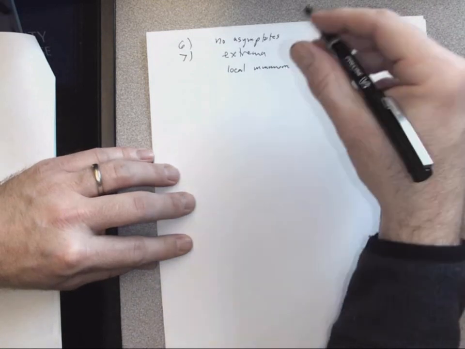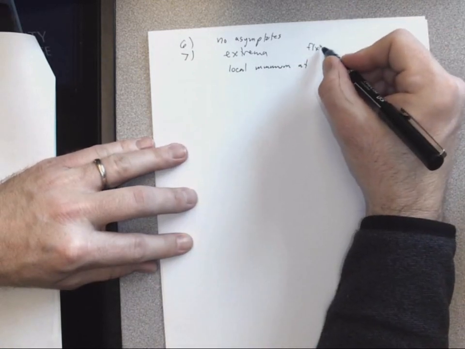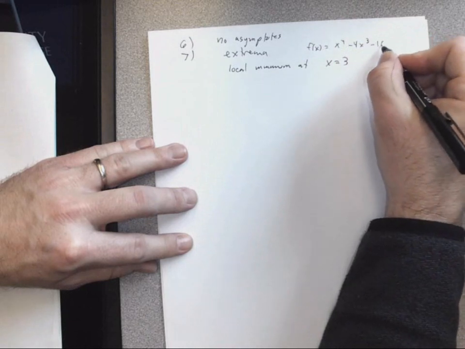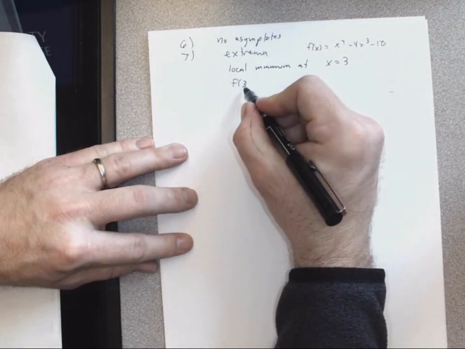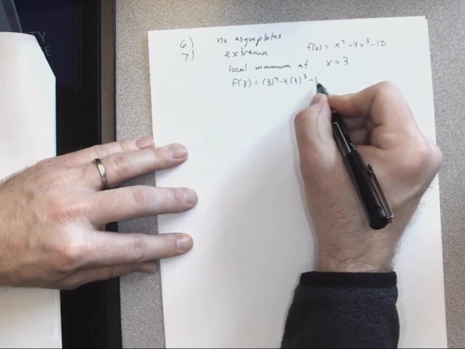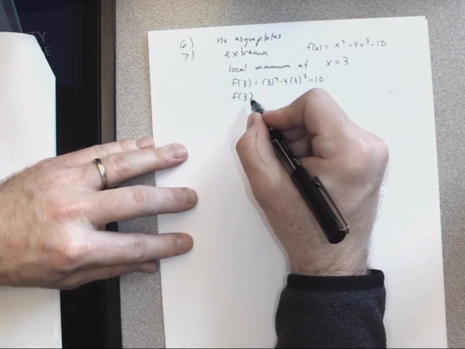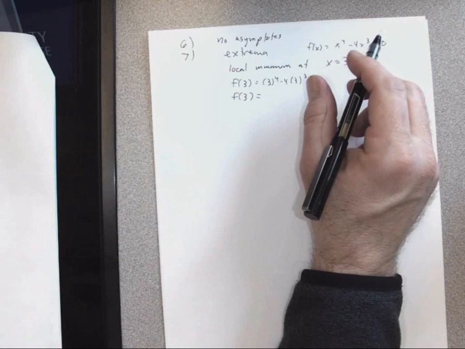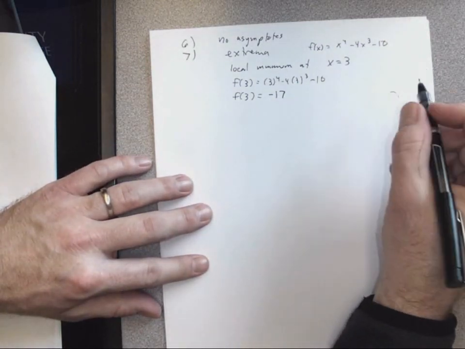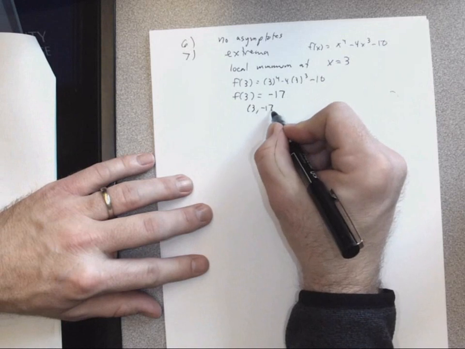So plugging this back into our function, remember f of x is equal to x to the 4th minus 4x cubed minus 10. So f of 3 is going to be equal to 3 to the 4th minus 4 times 3 cubed minus 10. So f of 3 is equal to negative 17. So this gives us point 3, negative 17.